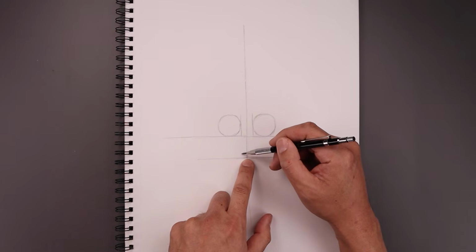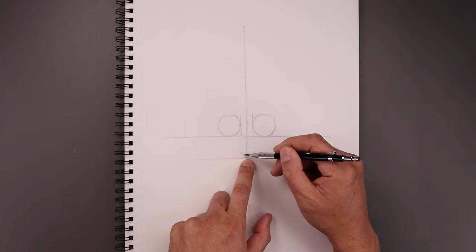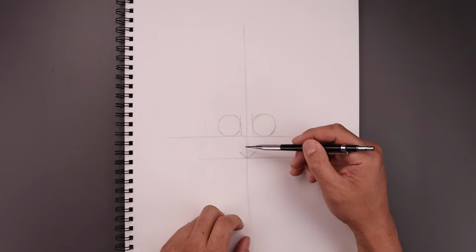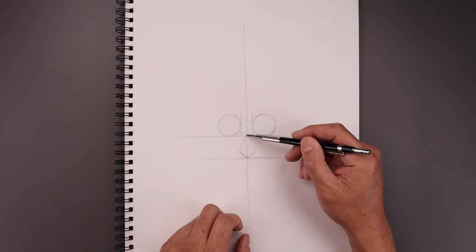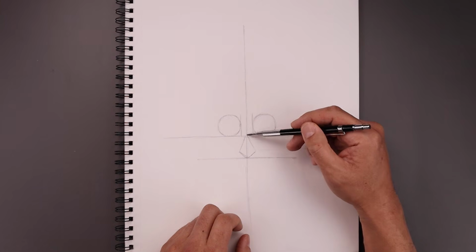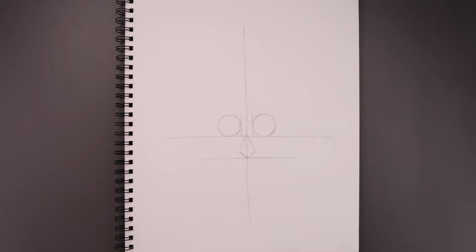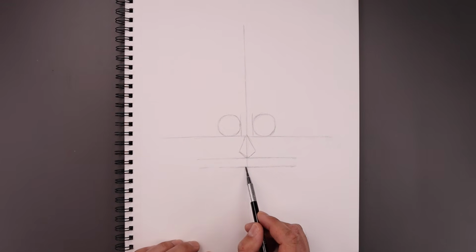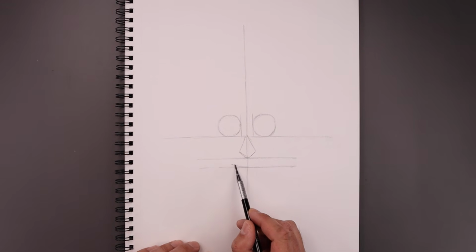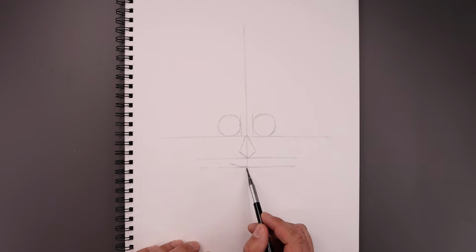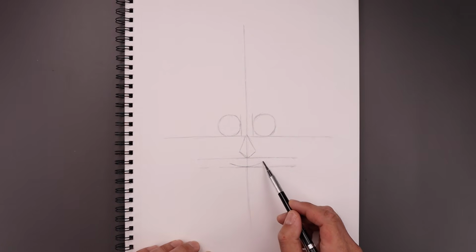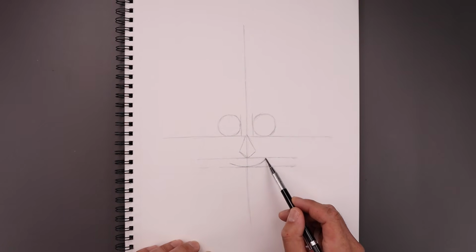Now from that center point, angle the nose going up and out towards the left and right side. And we'll angle this up and then in towards that center point. Now from the tip of the nose, let's step back down, draw another line going across for the mouth. And then from the center, we're just going to curve the mouth going out and up towards the left to right about there. I'm just going to raise up the right side, going up towards that top line.